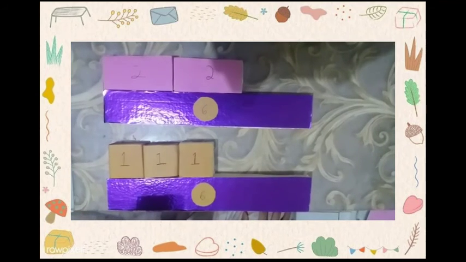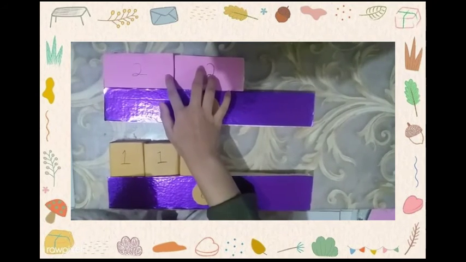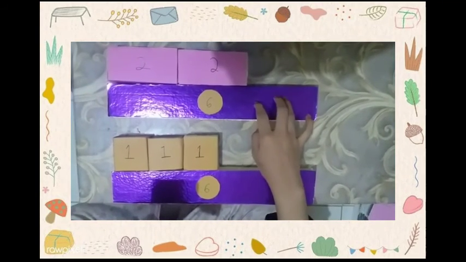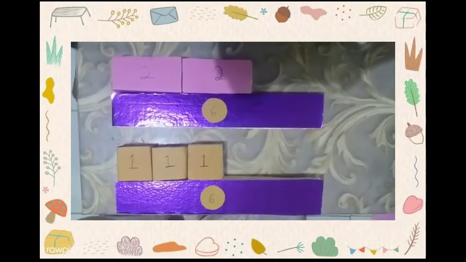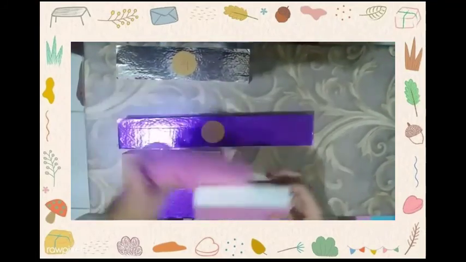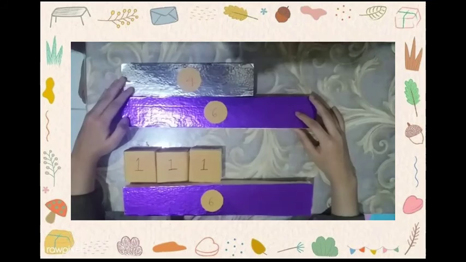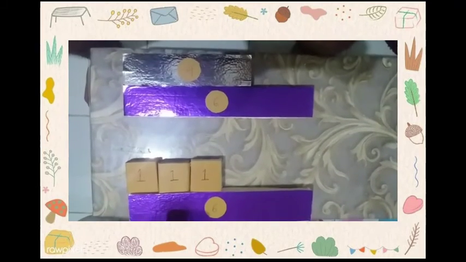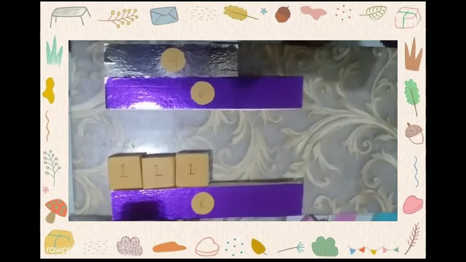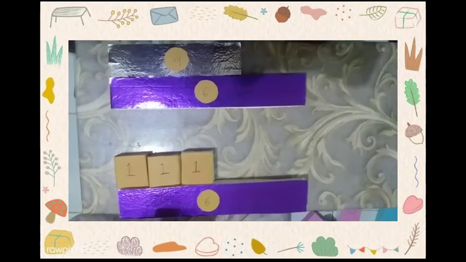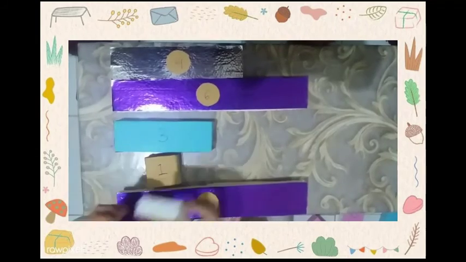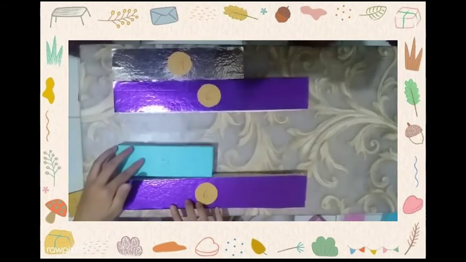For the top rod numerator we have 2 pink rods. This means that 2 over 3 can be expressed as the equivalent fraction 4 over 6. For the top rod numerator, we have 3 brown rods. This means that 1 over 2 can be expressed as the equivalent fraction 3 over 6.